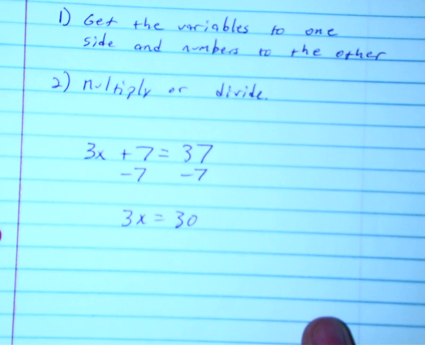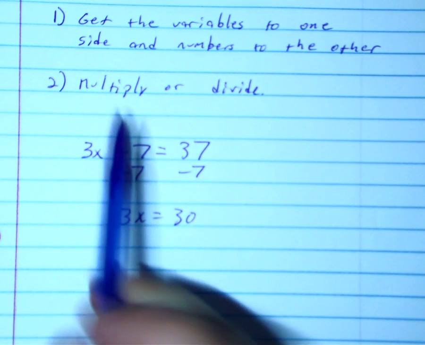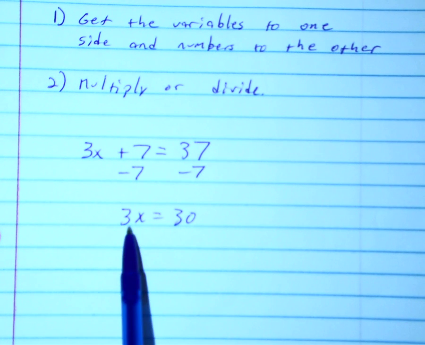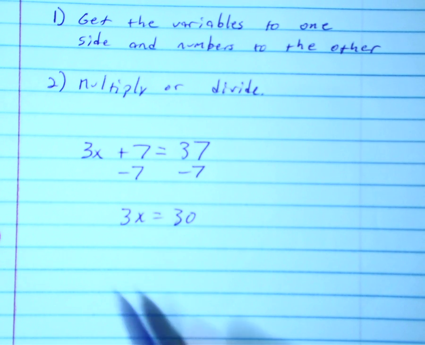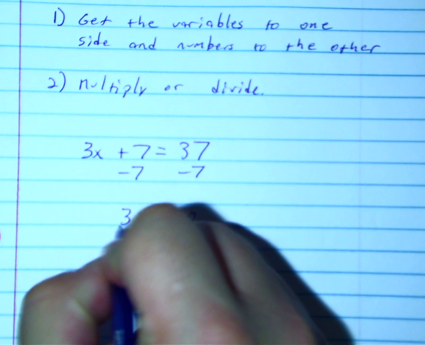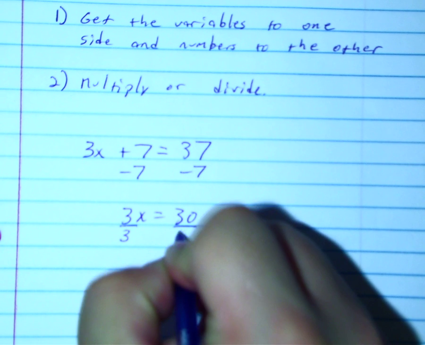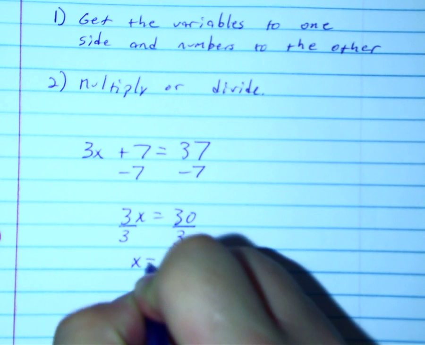Now we're back to a simple one-step equation. We multiply or divide. Right now this is 3 times x. The opposite of multiplying is dividing. And you get that x equals 10.